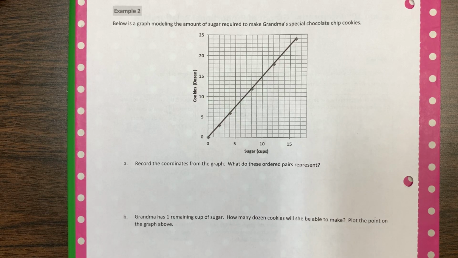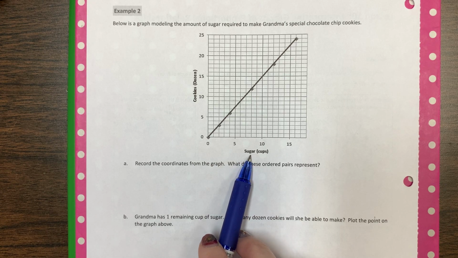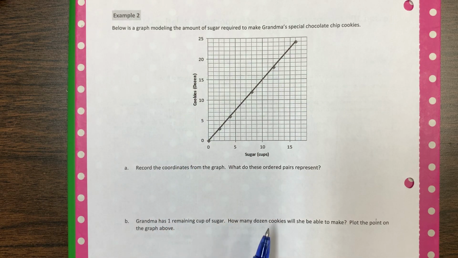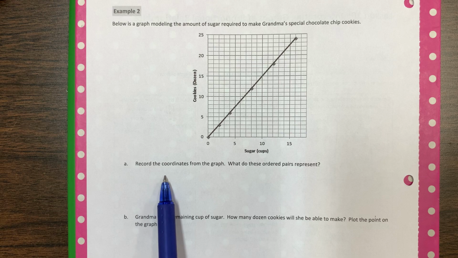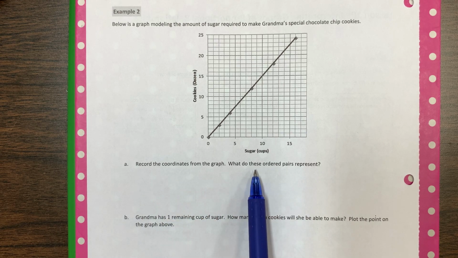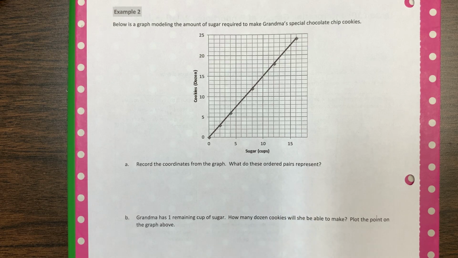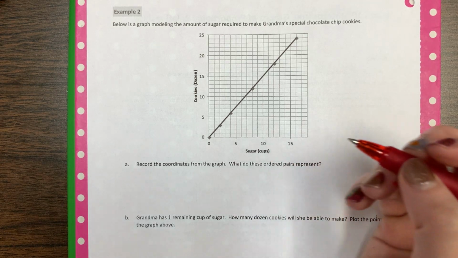Okay, we have another example of making Grandma's special chocolate chip cookies. So we can see that we have the cups of sugar down here on the x-axis and the dozen of cookies on the y-axis. So letter A, we're going to record the coordinates from the graph, and then we want to state what do these ordered pairs represent.